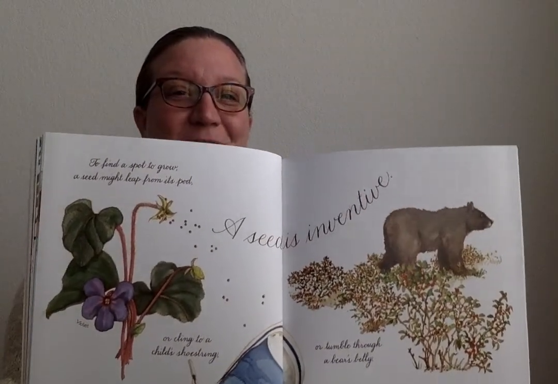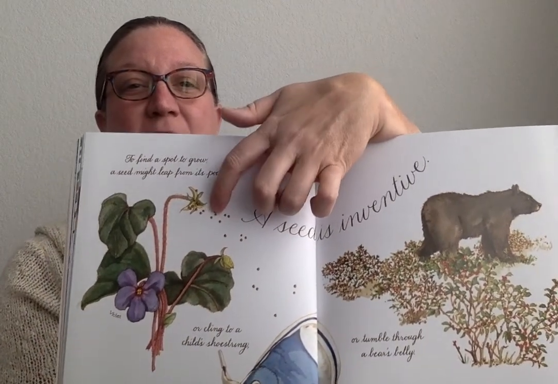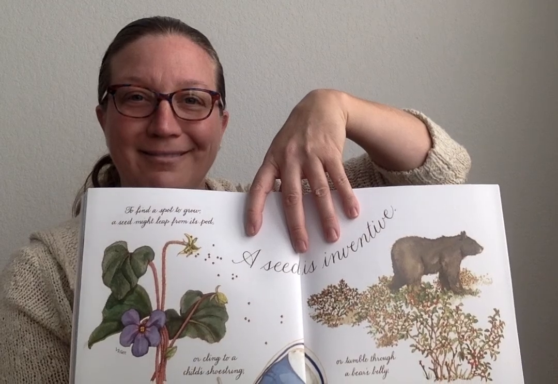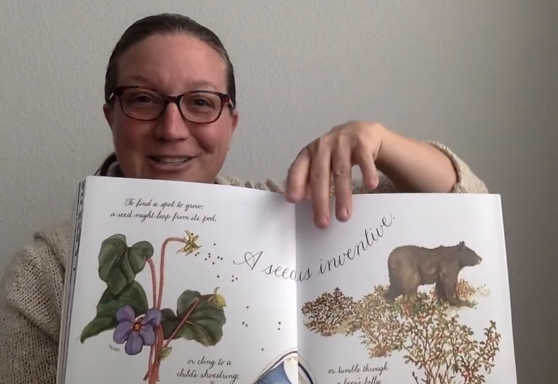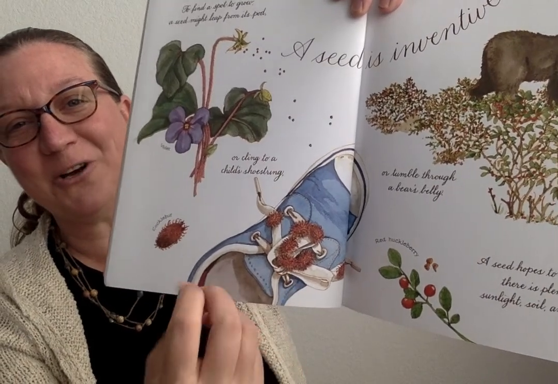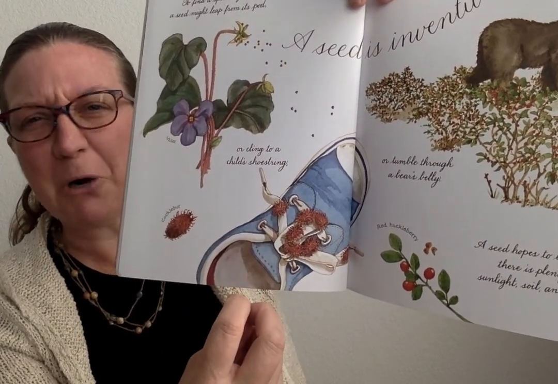A seed hopes to land where there's plenty of sunlight, soil, and water. And you know that, right? You've learned about that. So this seed, when it's finally ready, it goes pew, and it pops out and flies out so that it lands far away from the parent plant. And look at those little burrs.